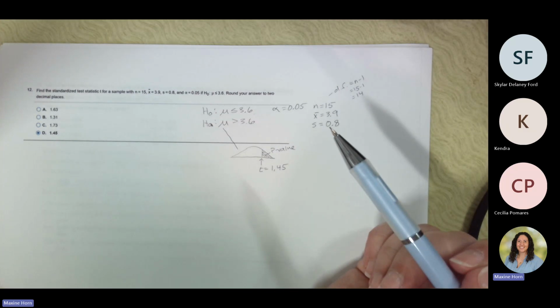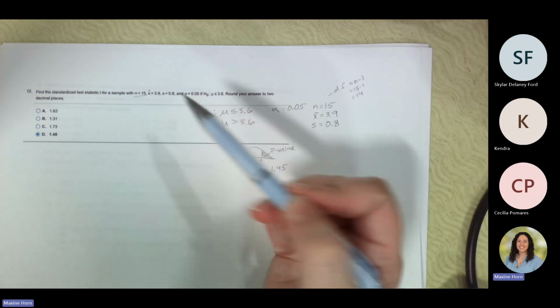All right. Number 13, use the t-test to test the claim about population mean at the given level of significance, alpha, using the given sample statistics. Assume the population is normally distributed. So I didn't mention that here, but I'm going to go ahead and assume that they want you to assume that this one was normally distributed, because our n is less than 30. Anyway, okay.